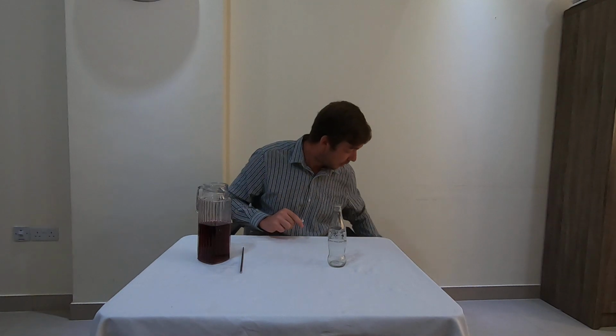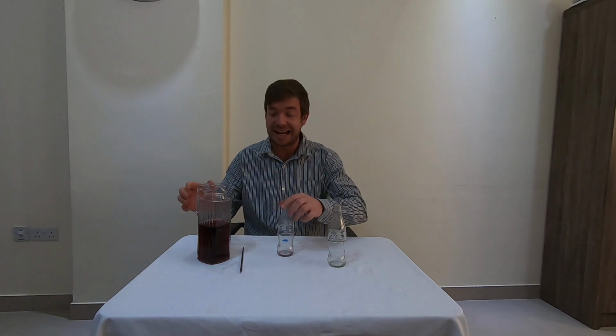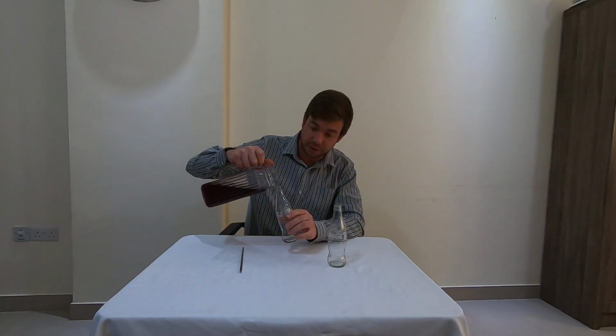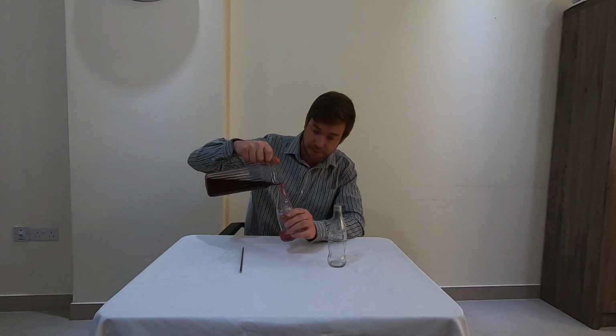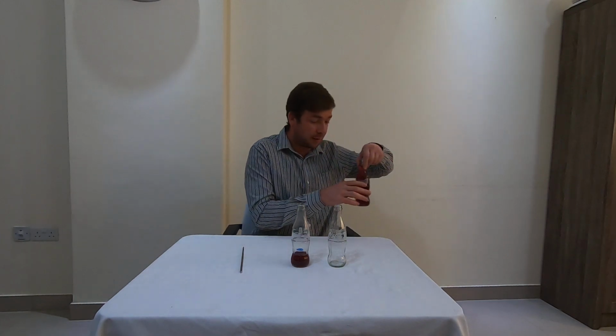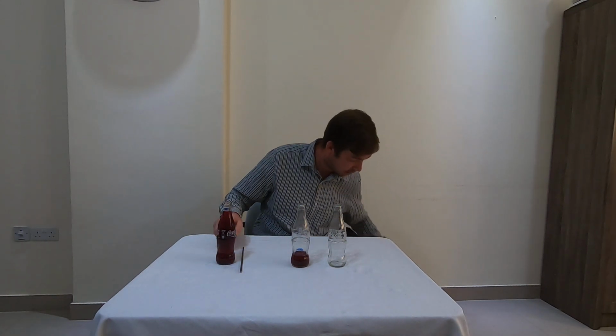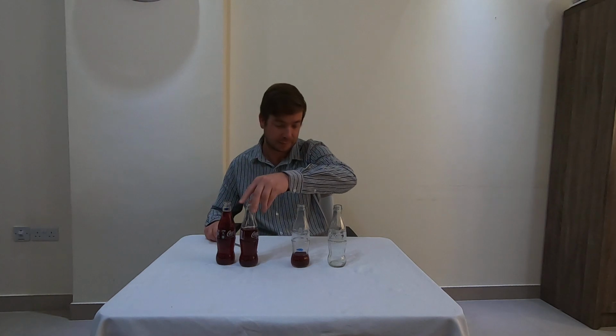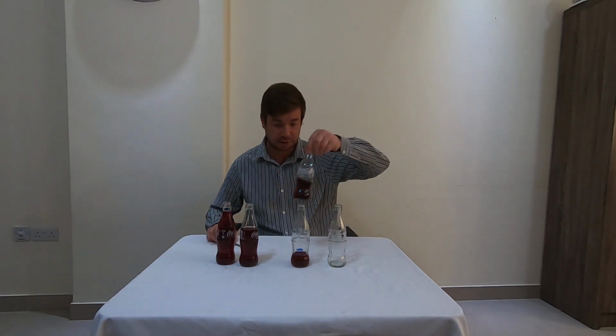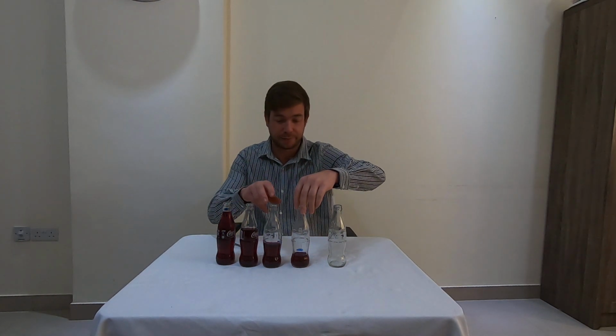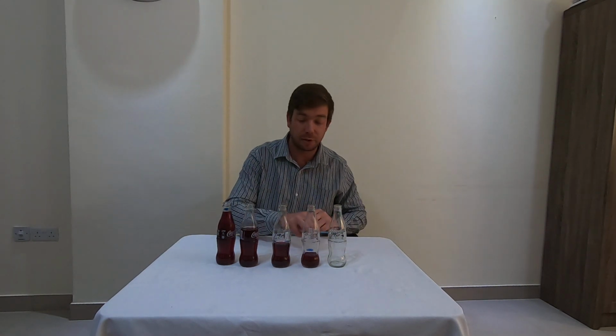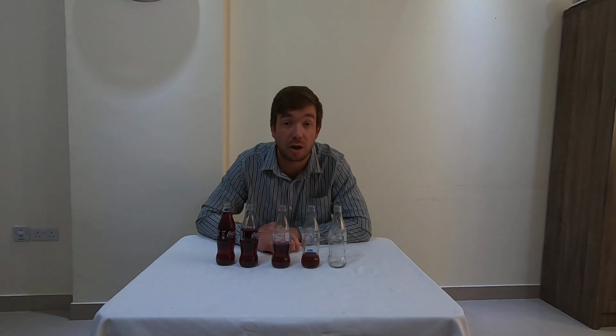Now, first of all, you're going to fill them at different levels. So this one I'm going to fill up for you guys. The rest I've already filled. So this one almost full, a little bit less, and even more or less. Now, as you can see, the bottles are filled with different levels of water. Now listen to the pitch.